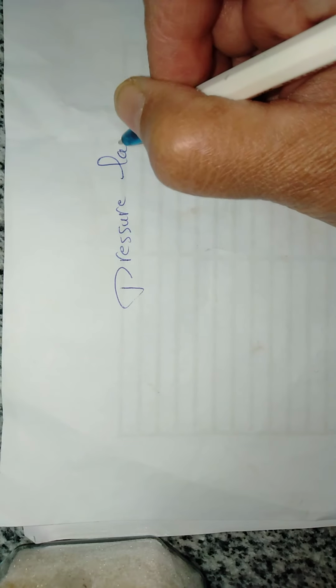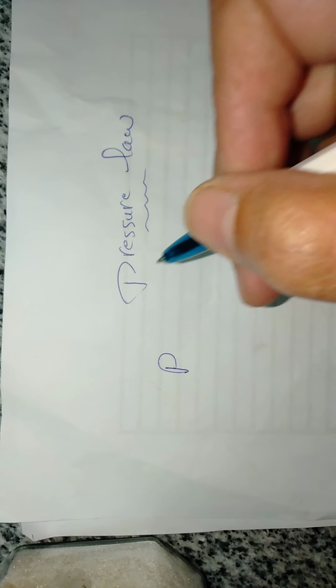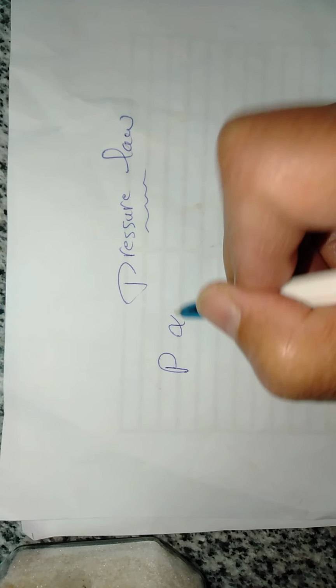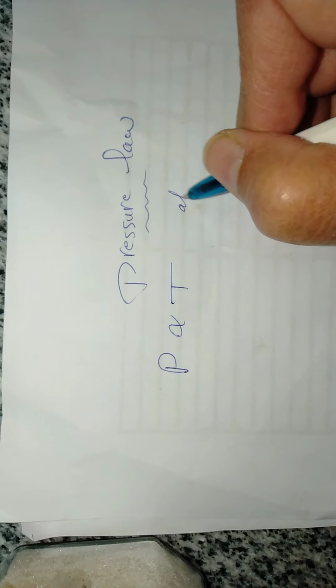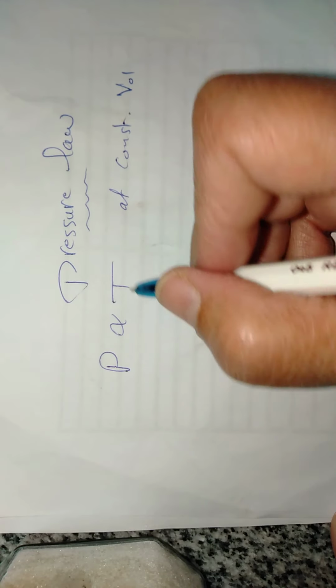Pressure law, or gas Joule's law. Pressure law said that the pressure of a certain mass of a gas is directly proportional to its temperature at constant volume. Okay, this is number 1.